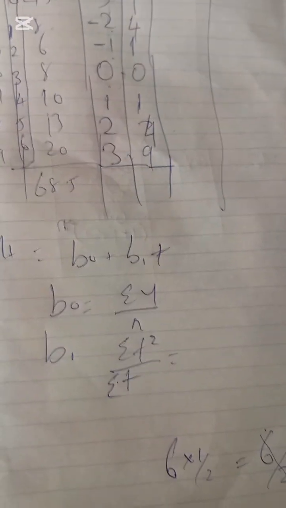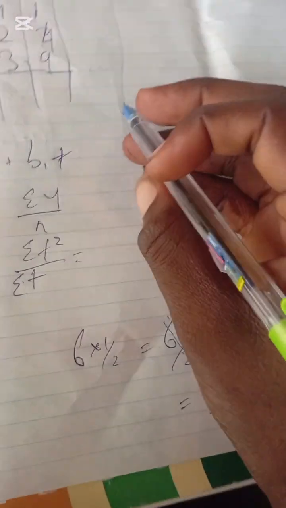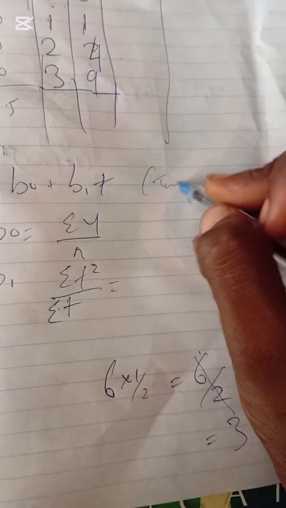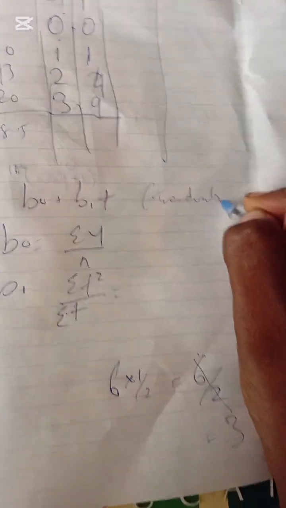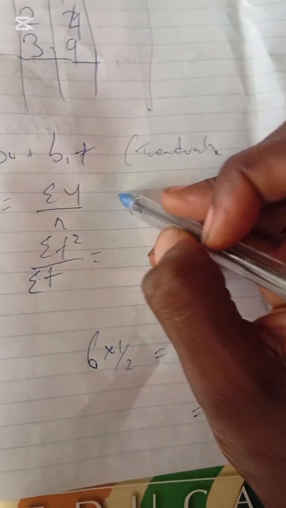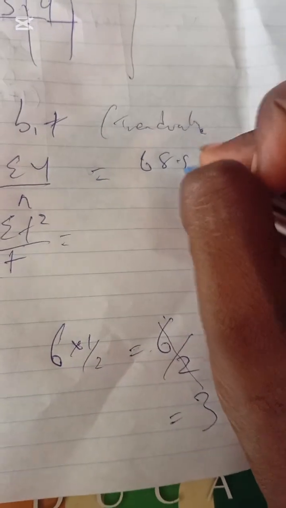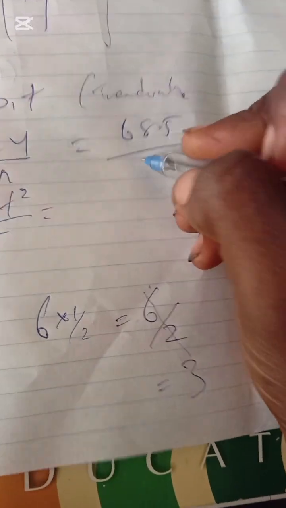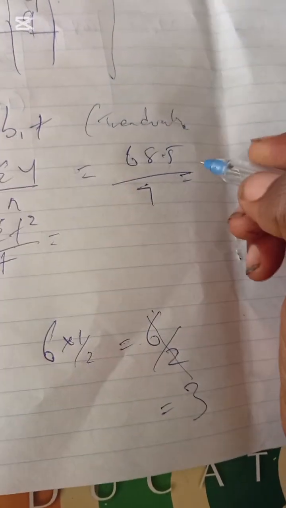So let us fill you in. If you have your calculator, you can check. I will show you what you get in each of them. But first things first, after you get this, now we can get BO. Because remember, this is your trend value, not just that normal YT that you are seeing there. This is actually your trend value formula, which means each of them you'll be using this. So summation Y at this point was 68.5. So 68.5 divided by 7, you'll get your BO, whatever you got as your answer.